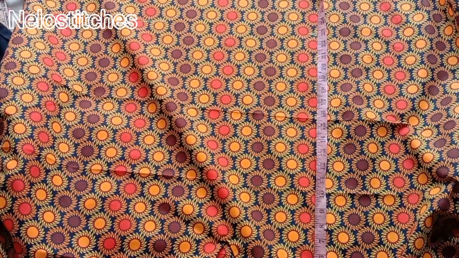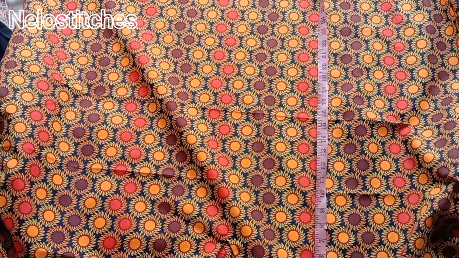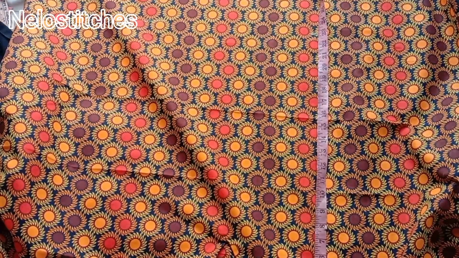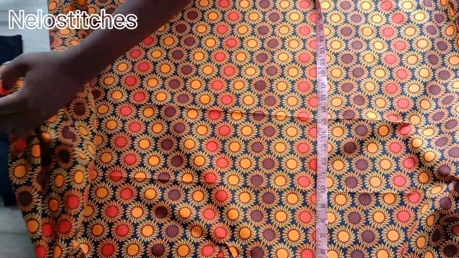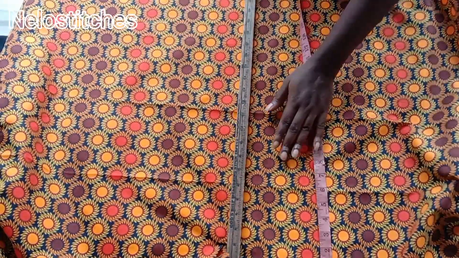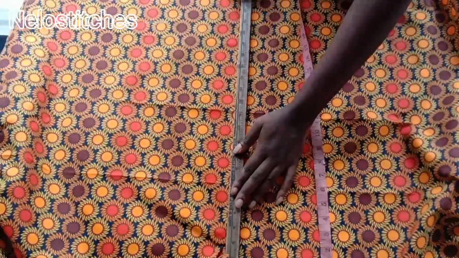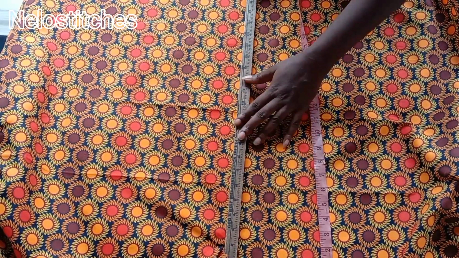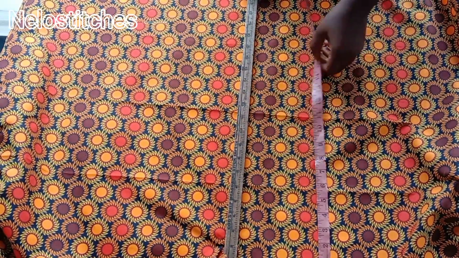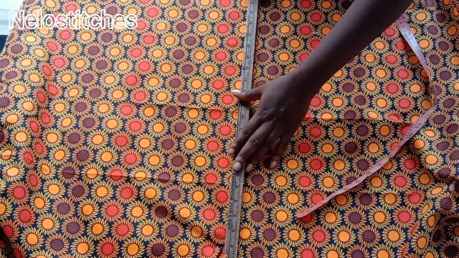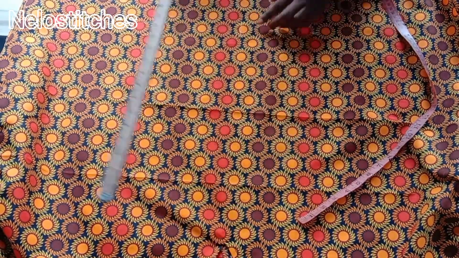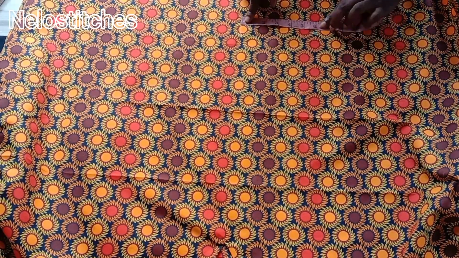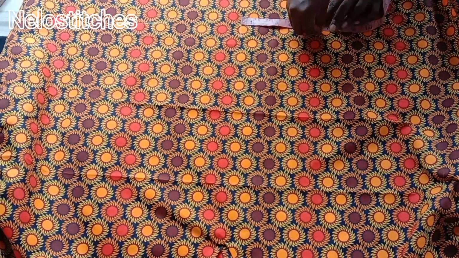So next I'm going to get the midpoint of this front panel. I'm going to mark out the middle of this front panel like so. From that point, I'm going to mark 4 inches.